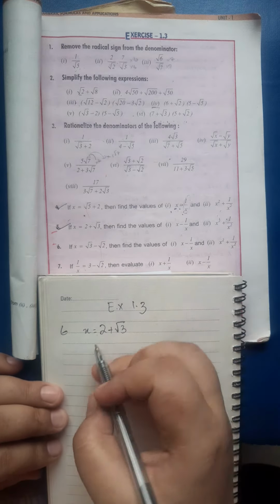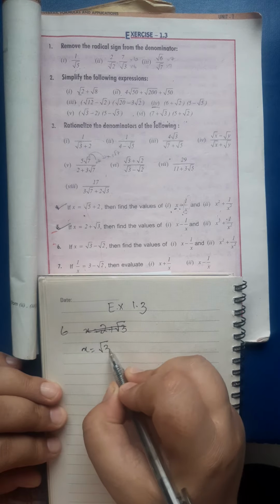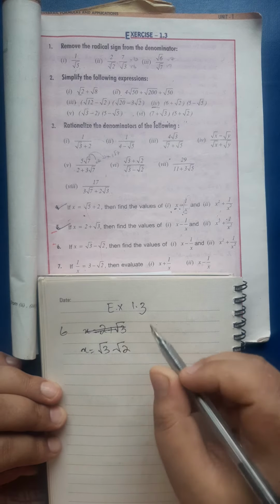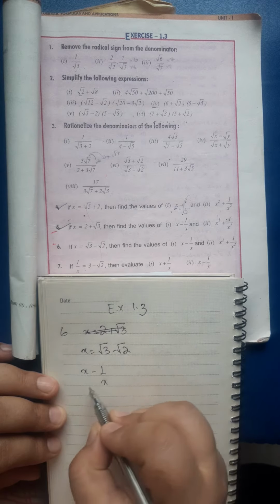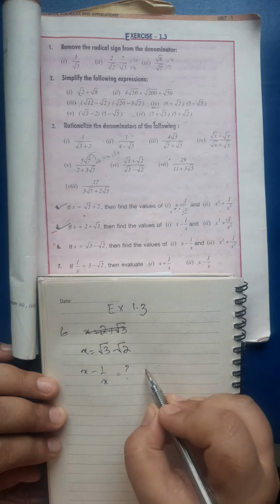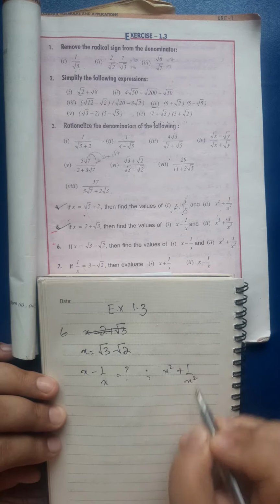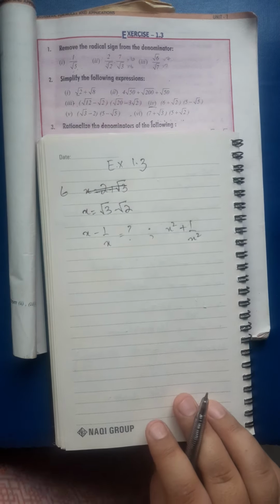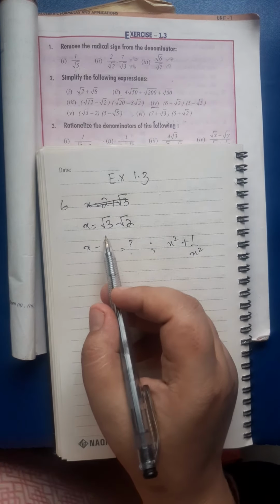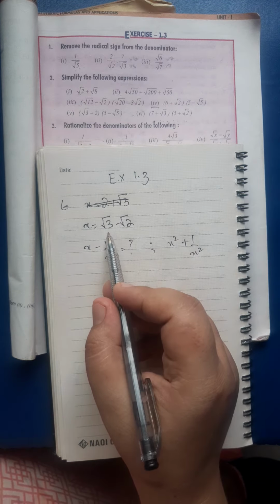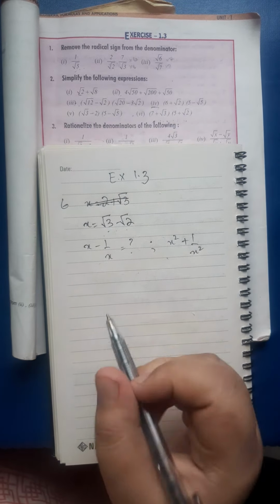If x equals under root 3 minus under root 2, then we have to find out the value of x minus 1 by x, and the other value is x square plus 1 by x square. So here the given value is only x, that is x equals under root 3 minus under root 2, and we have to find out these two values.